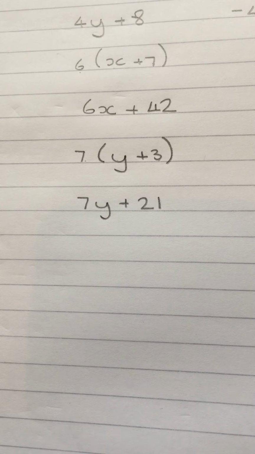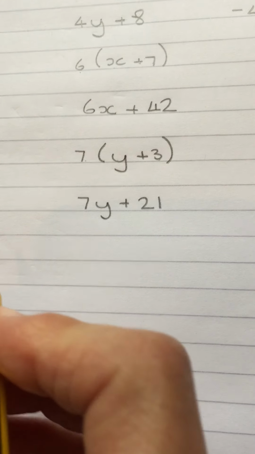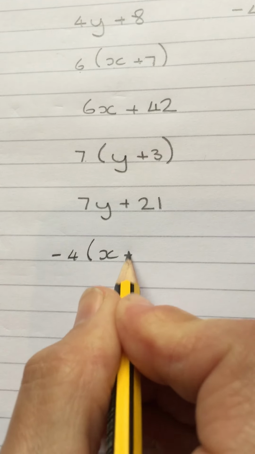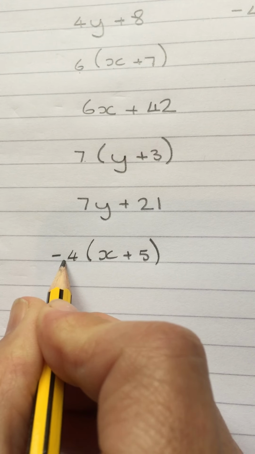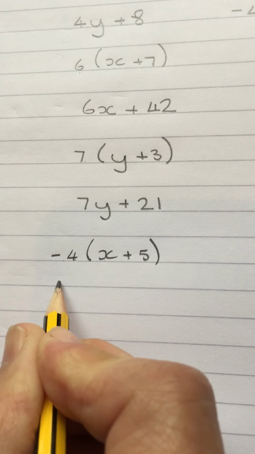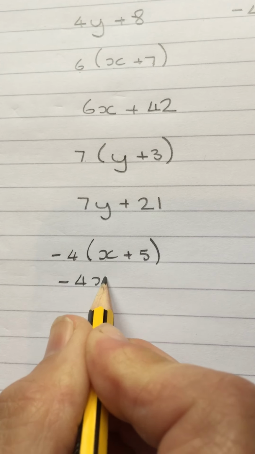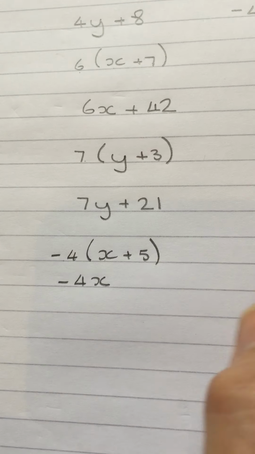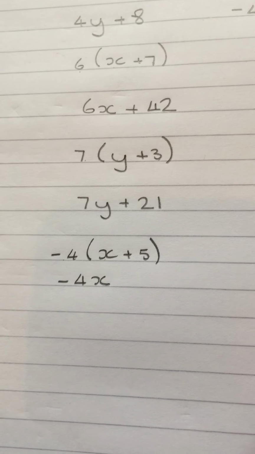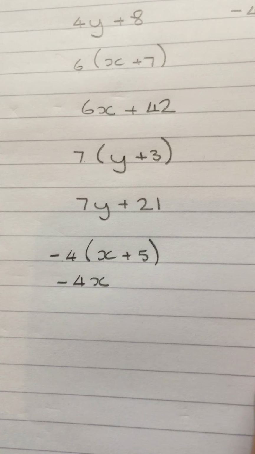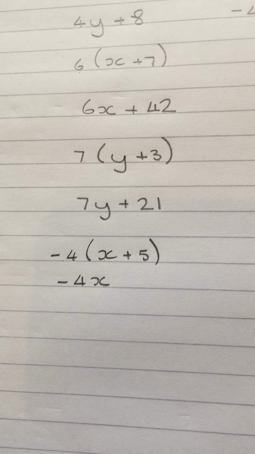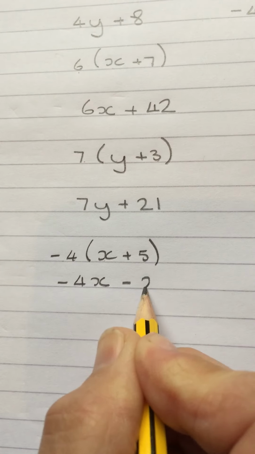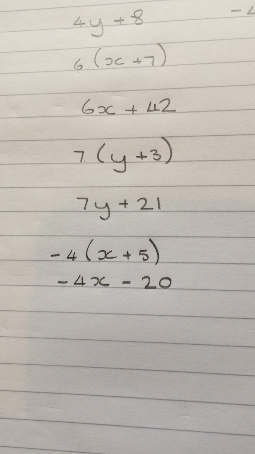Now, I'll make them a little bit more tricky by putting a negative in there. Hope you can see, I'm just moving that up. So we've got this time negative 4 brackets x plus 5. So we do negative 4 times x. That's going to give us negative 4x. And then we've got minus 4 times positive 5. So I'll write that over here. Minus 4 times positive 5. Well, 5 4s are 20. And we've got a negative times a positive, so that's going to give us negative 20. So that's going to be minus 4x minus 20.